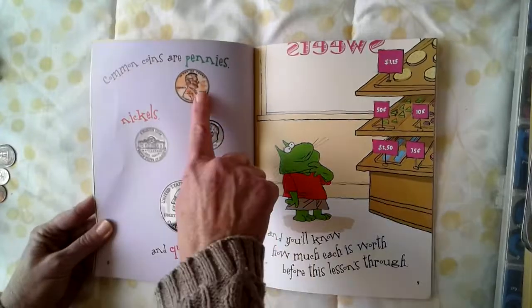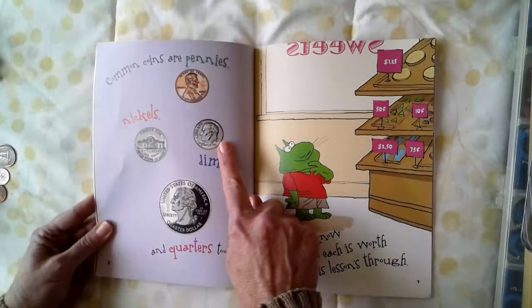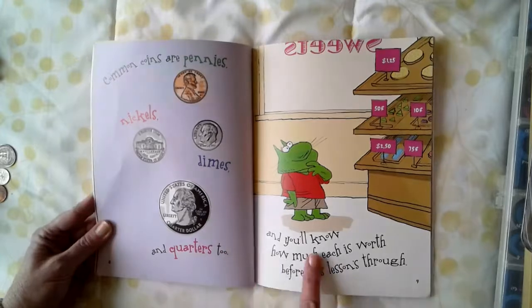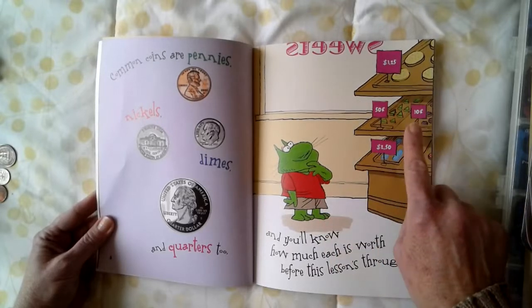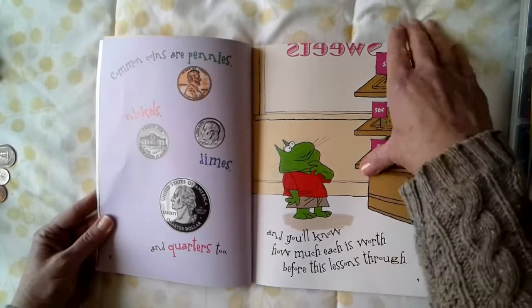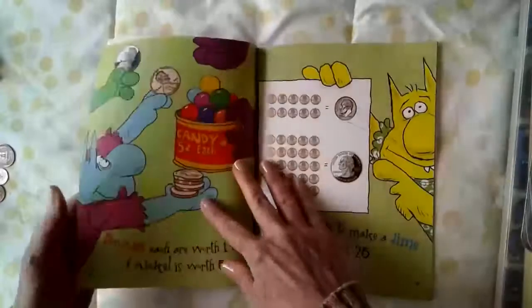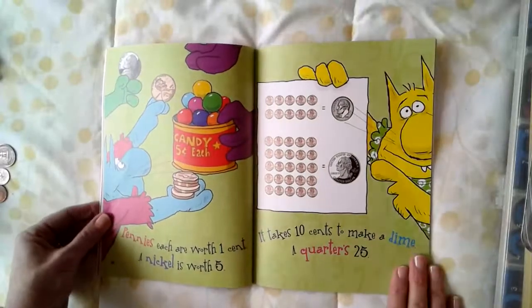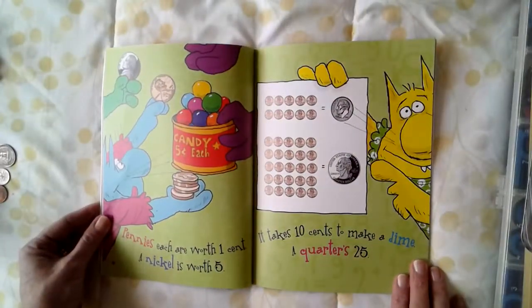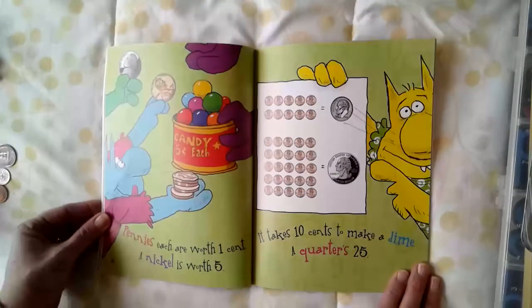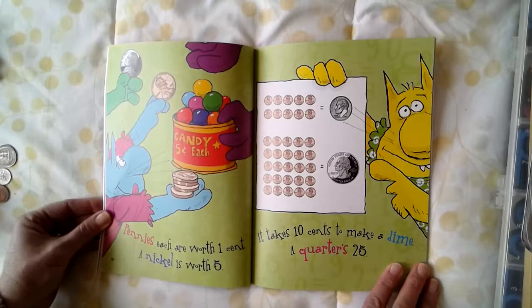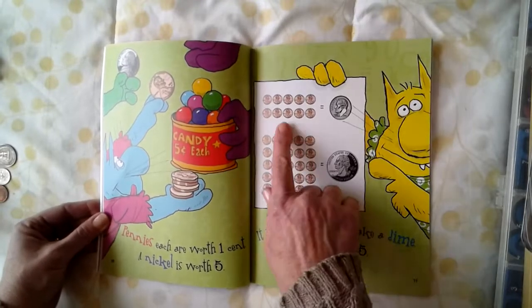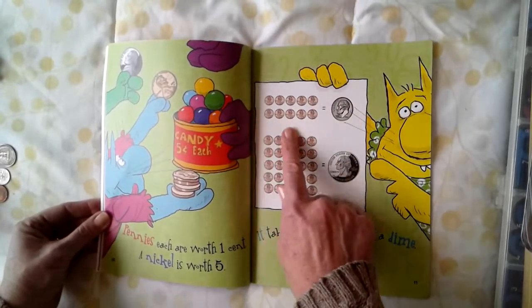Common coins are pennies, nickels, dimes, and quarters too. And you'll know how much each is worth before this lesson's through. He wants to buy some things here, so he's going to have to know how much each coin is worth. Pennies are worth 1 cent. A nickel is worth 5. It takes 10 cents to make a dime. A quarter's 25.